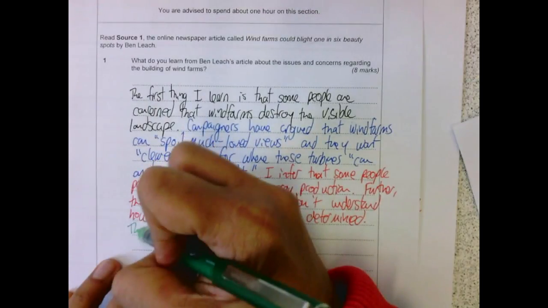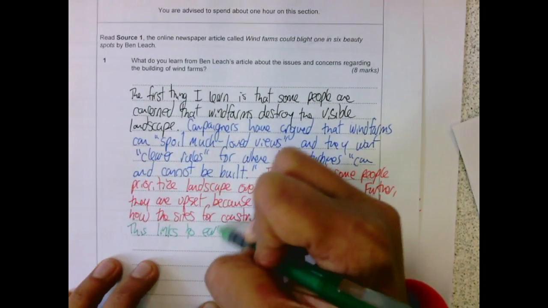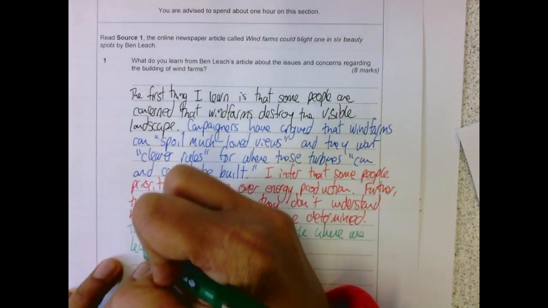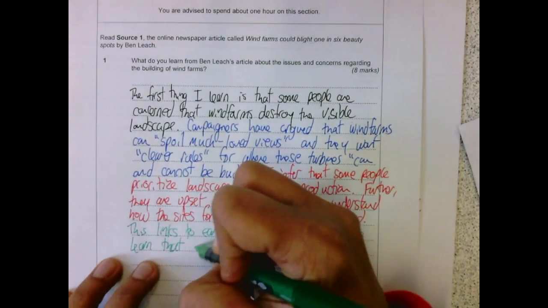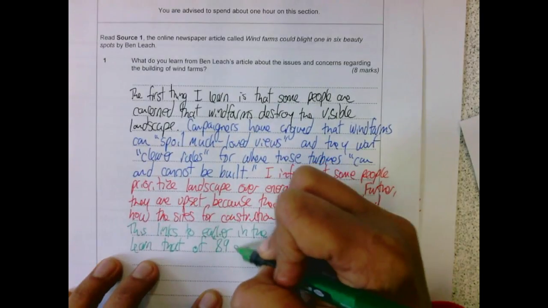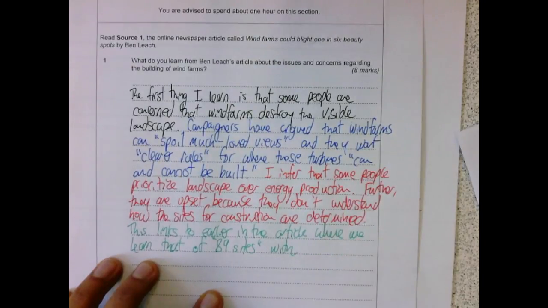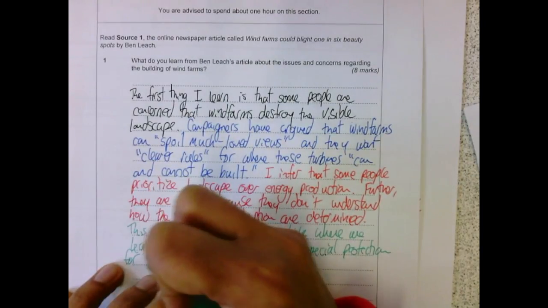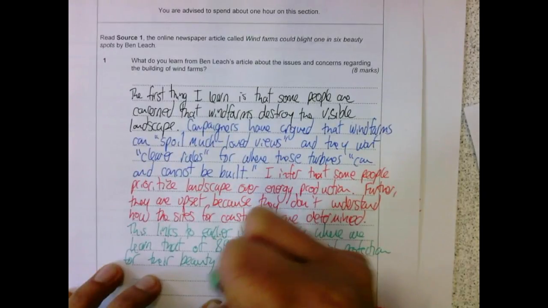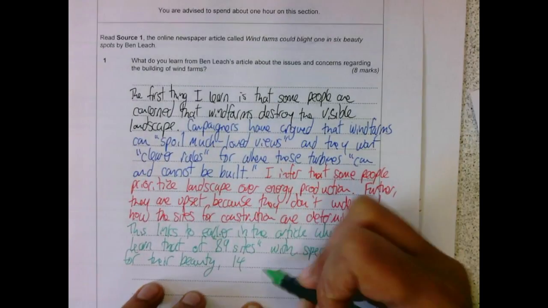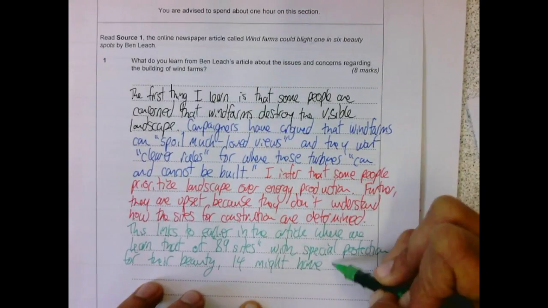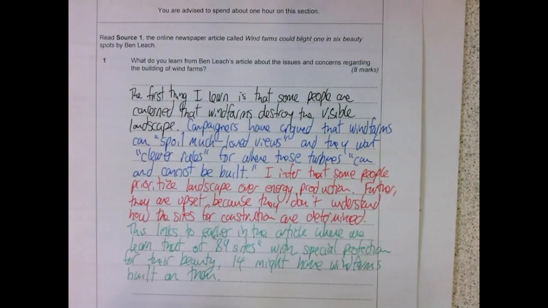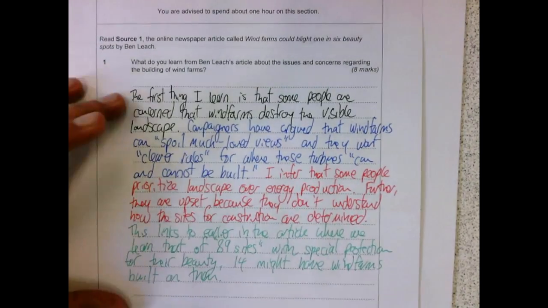So this links to earlier in the article where we learn that of 89 sites with special protection for their beauty, 14 might have wind farms built on them. Okay, so what I've done is, that's a pretty chunky paragraph.